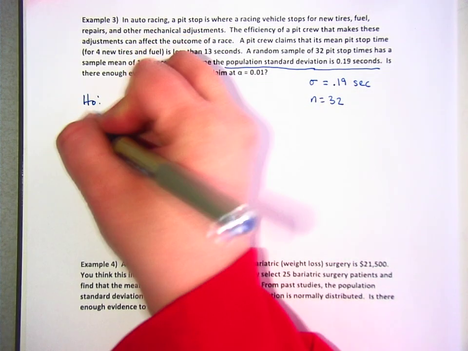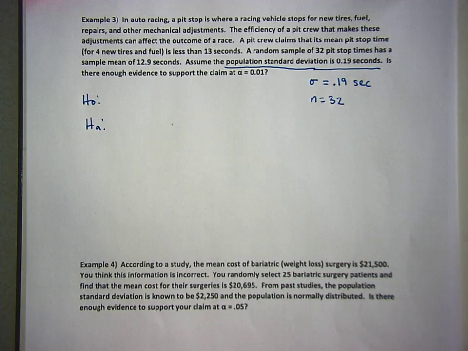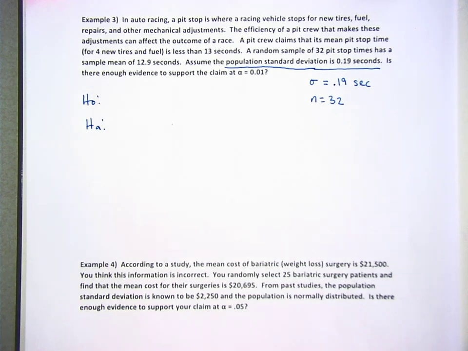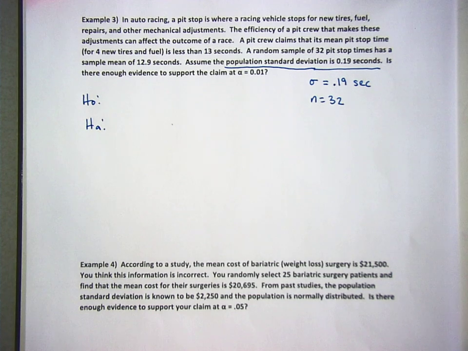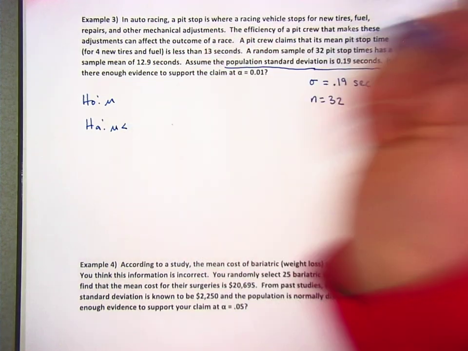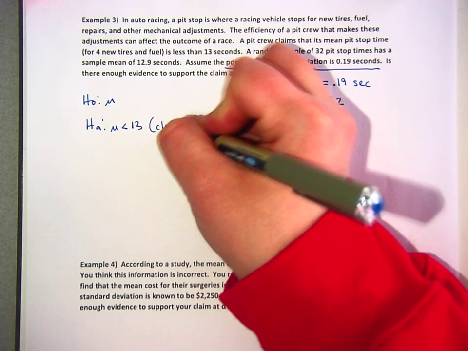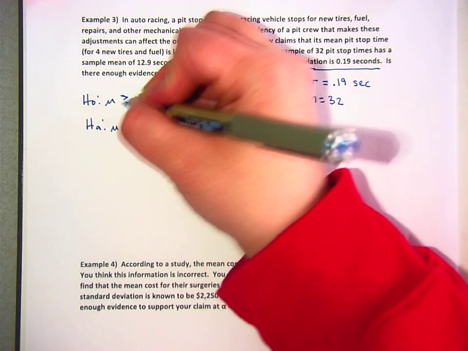Null and alternative. H sub 0, H sub a. They claim that the mean pit stop time is less than 13 seconds. Should that be the null or alternative? Alternative. Less than 13, that's the claim. Opposite of that is greater than or equal to 13.